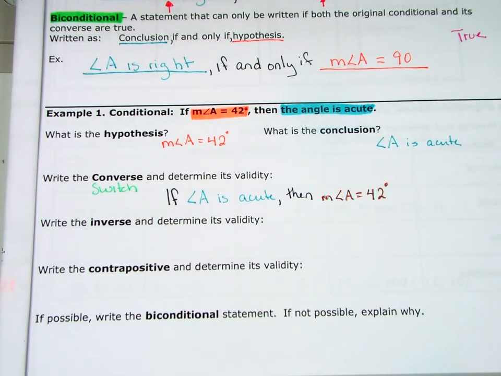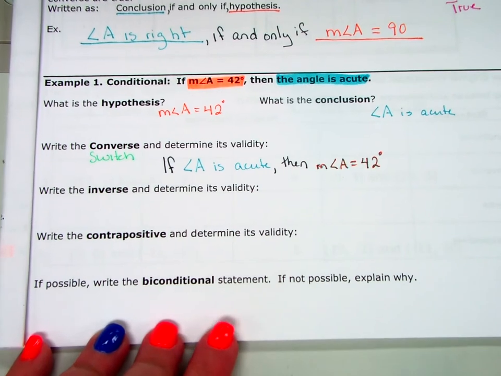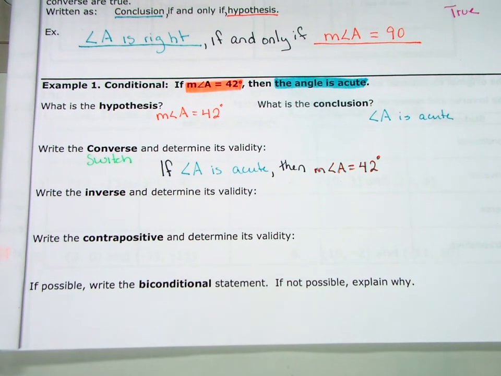It's been switched-ish. All right, the next one. Write the inverse and determine its validity. Oh, we didn't determine its validity. True or false? If the measure of angle A is acute, then the measure of angle A is 42 degrees.